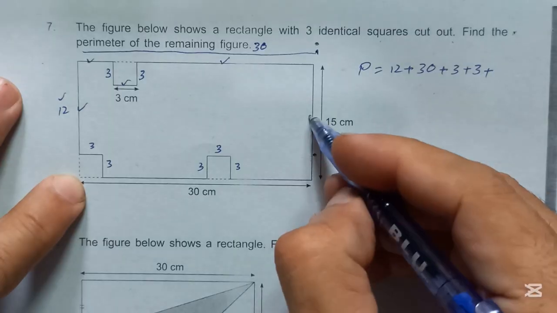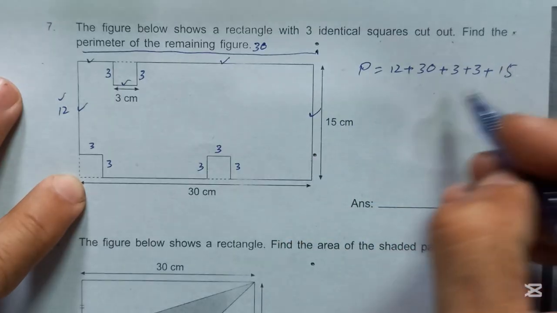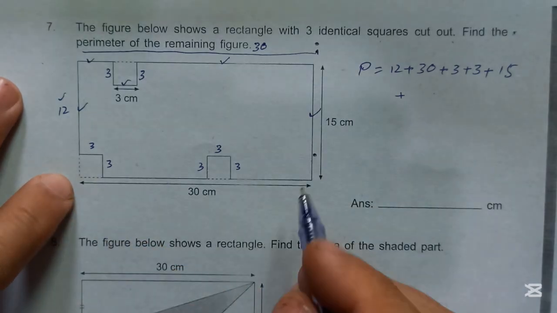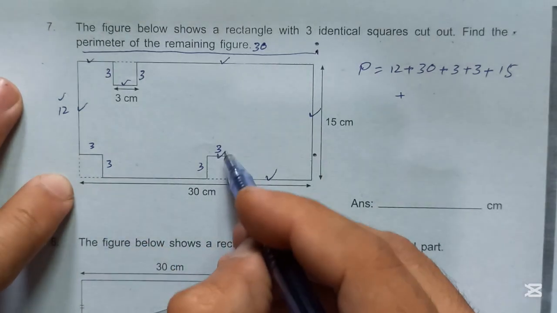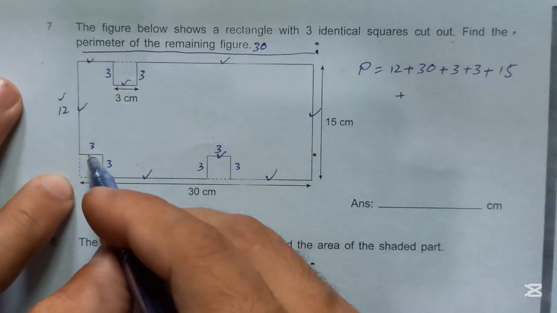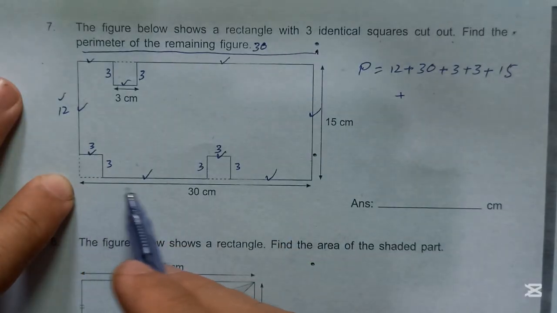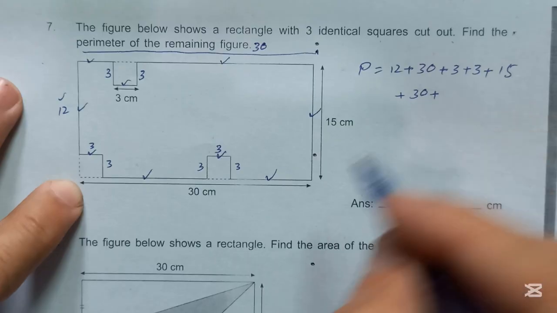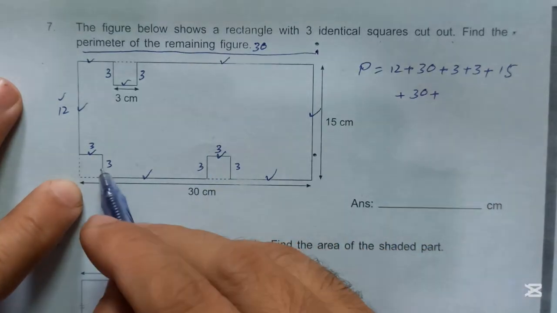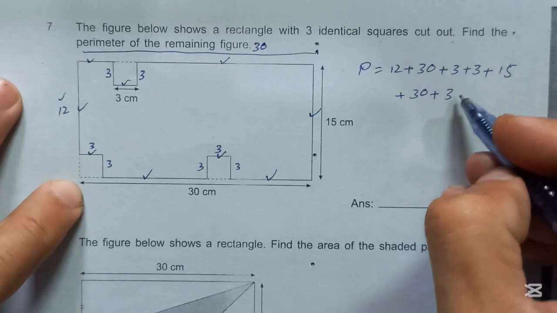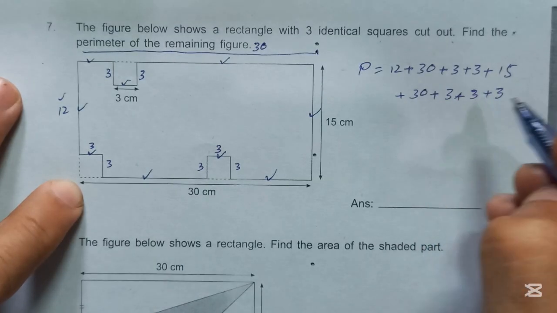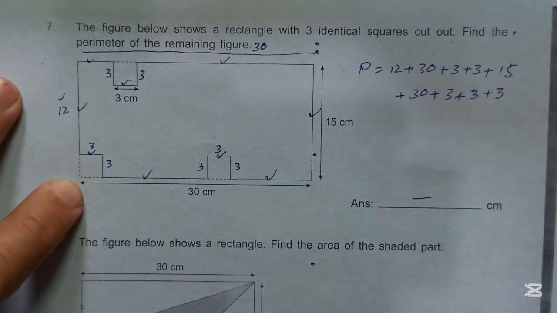This side plus 15, plus here we are coming now. So this portion plus this portion plus this portion plus this portion in total makes 30. But here are some vertical walls, 3, 3, and this 3. So 3 times 3, so 3 plus 3 plus 3. Solve it on the calculator, you will get the perimeter.